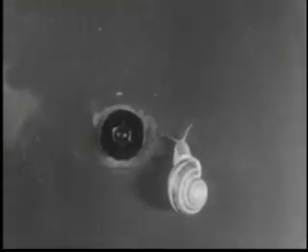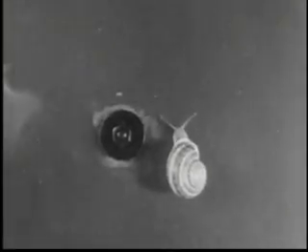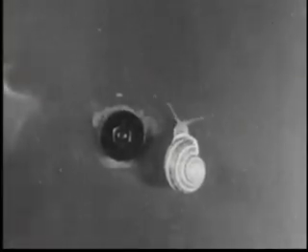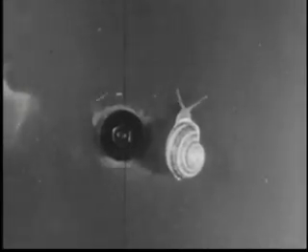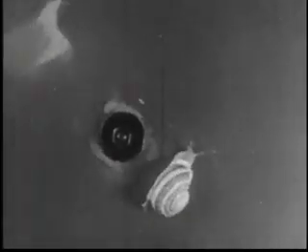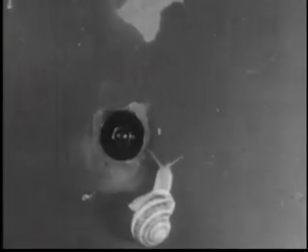Animals, too, are sensitive to a change in position. Here is a common snail crawling on a vertical plate. Notice that it is moving in an upward direction. We then revolve the plate so that the snail is crawling horizontally. Immediately, its shell drops, and its head turns to the new upward direction. Gradually, the body turns until the snail is pointing up again.